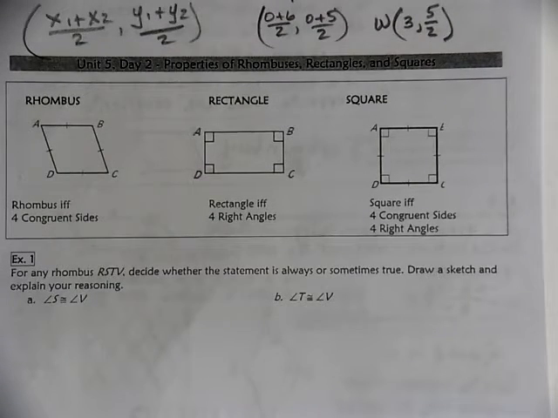This is Geometry, Unit 5. This is our second day in Unit 5. We're going to talk about the properties of rhombuses, rectangles, and squares. It can get a little confusing.